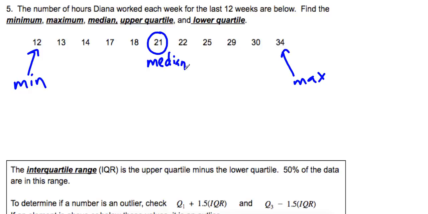The cool thing about the median is it splits the data in half. So half the data is above the median, half of it's below it. What the quartiles do, along with the median, is split our data into 4 equal parts. To find the upper and lower quartile, we take out the median. So just ignore this for now, and we look at all these numbers below it.